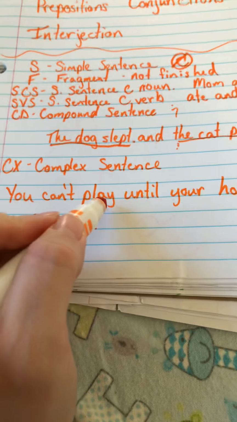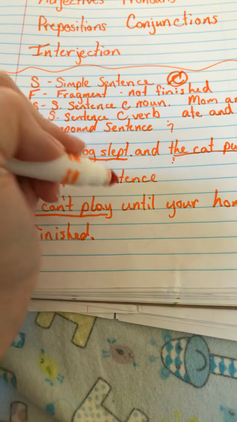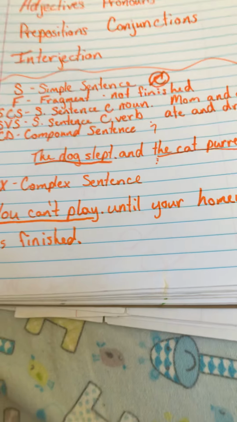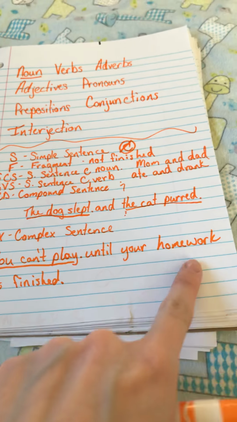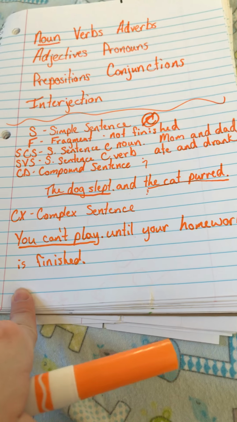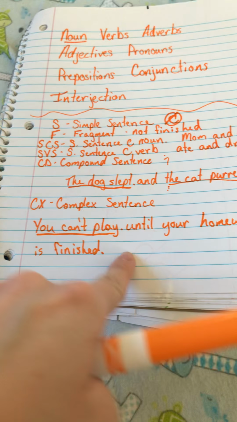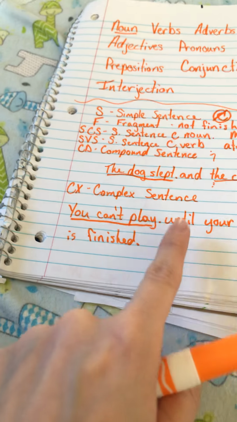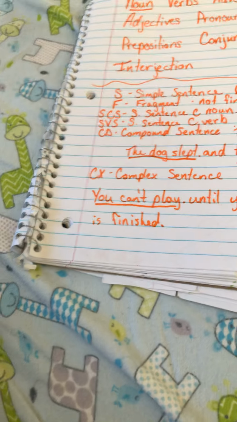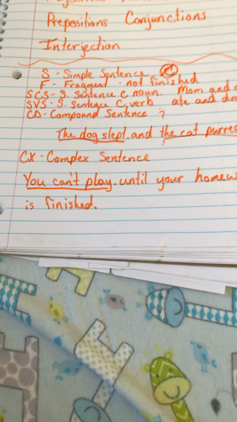So you can't play is an independent clause. Remember, that can be a sentence on its own. Until your homework is finished is a dependent clause because that until makes it need something else to finish it out. What happens and what's going to happen until your homework is finished?